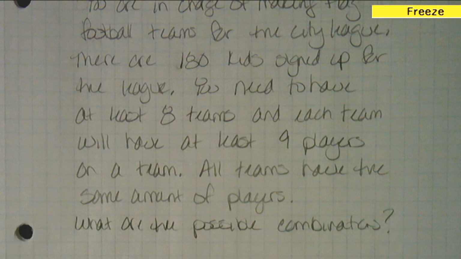There's a lot of factors. What is 1 times 9, 180?